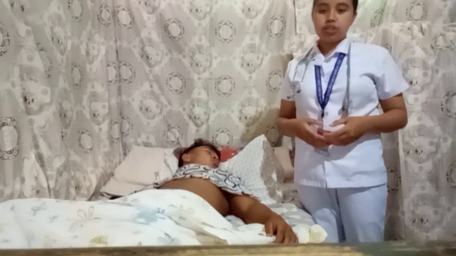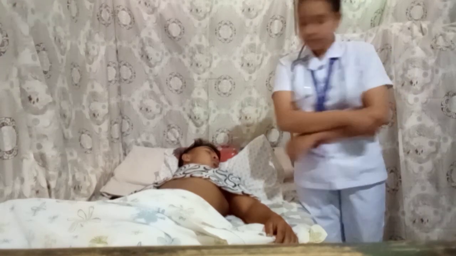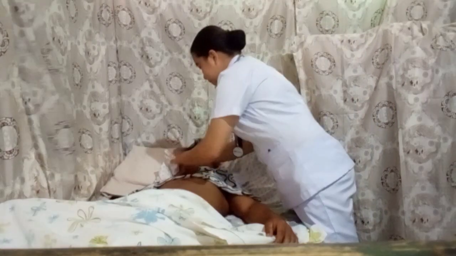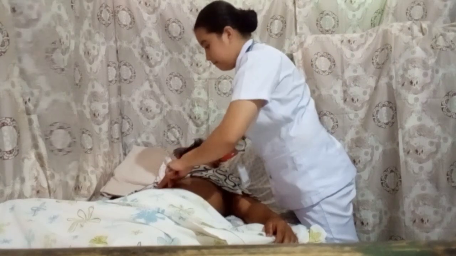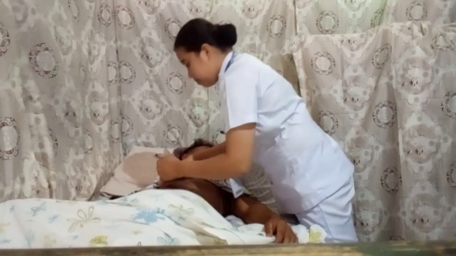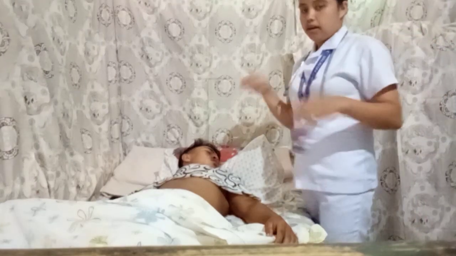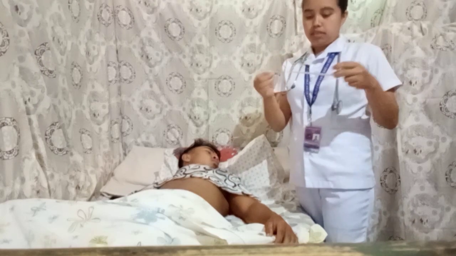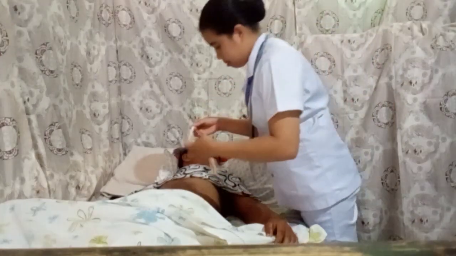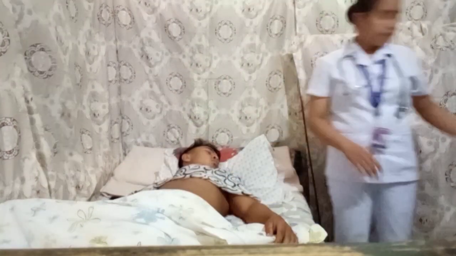Then repeat the percussion of the liver at the mid-sternal line. Then use the tape measure to measure the distance between the two marks. So the measure of it is 9 centimeters.